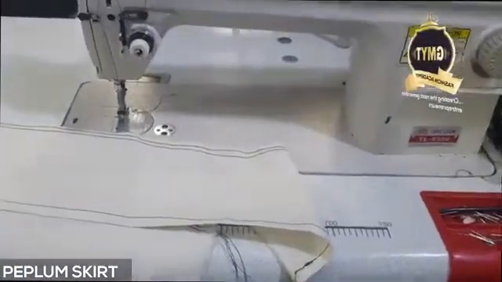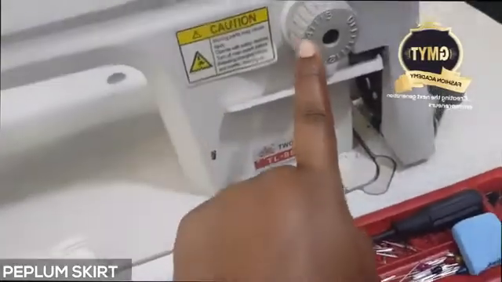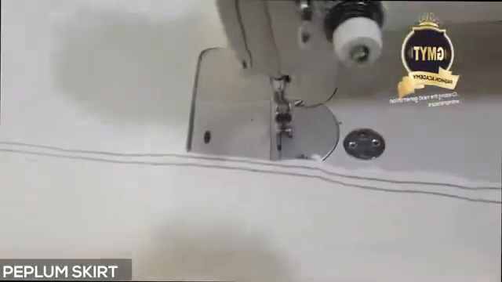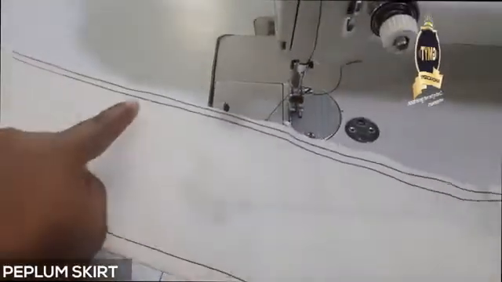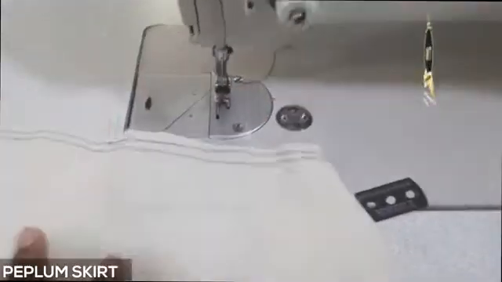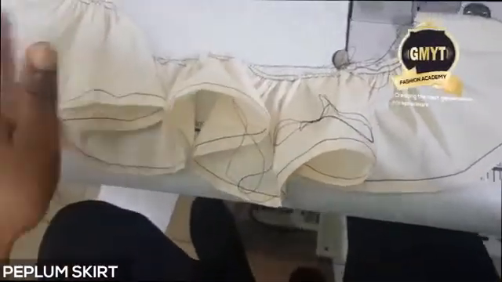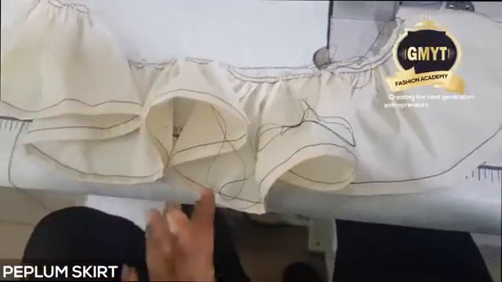After ironing, what to do next is to mark the 0.25, just the way we did our gathered skirt. Mark 0.25 one line, second line, you mark 2 points of 0.5 and mark all the way through it. Do not forget to adjust the stitch length adjuster to 5 so that your stitch length will be wider. I've sewn both lines. Now I'm going to pull my gathers. I've pulled the gathers back to the waist measurement.